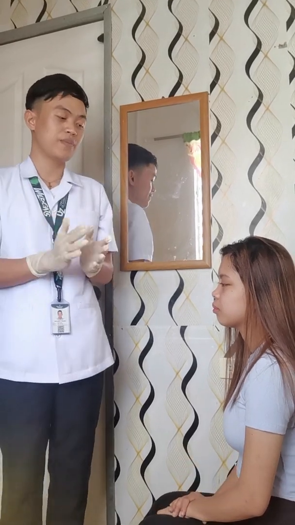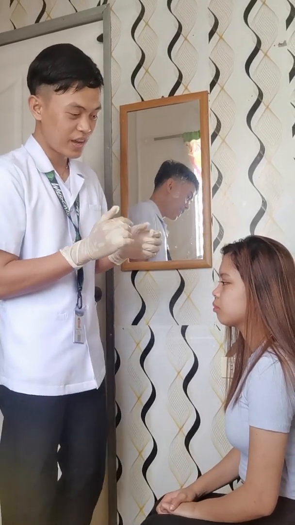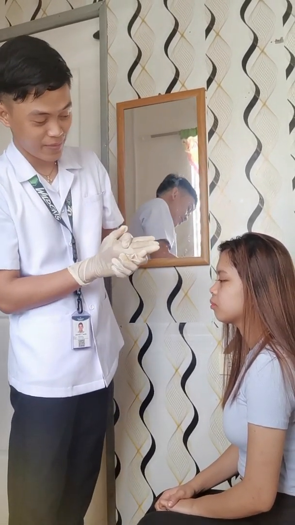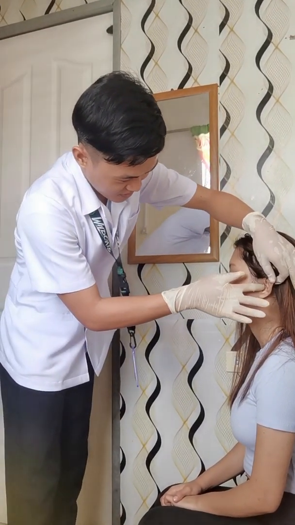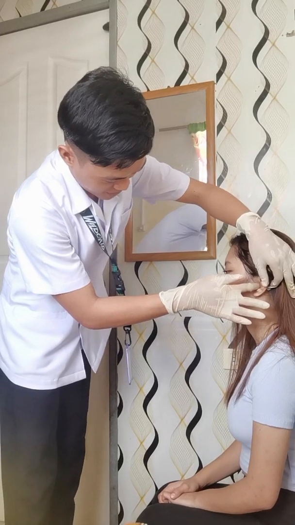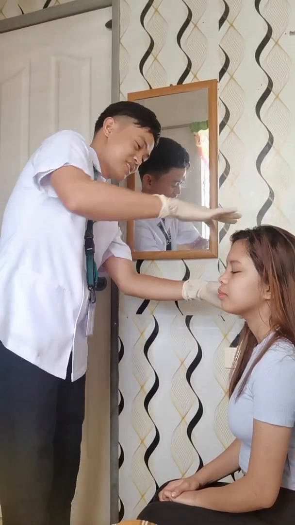Then second, use your dominant hand to occlude the tragus part of the ear and position yourself on the opposite side, in order to assess the gross hearing of the patient. So I use my dominant hand to test the tragus of the ear of the patient. Is it okay with you, ma'am, that I will touch your ear, your tragus part? Okay, ma'am. Thank you, ma'am.